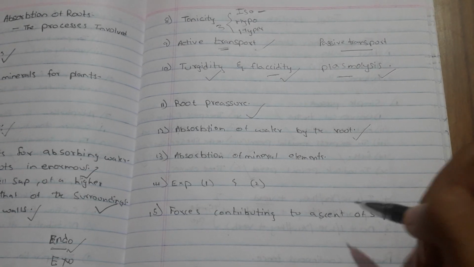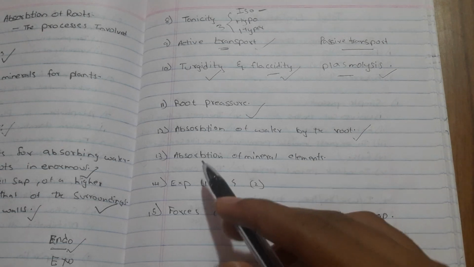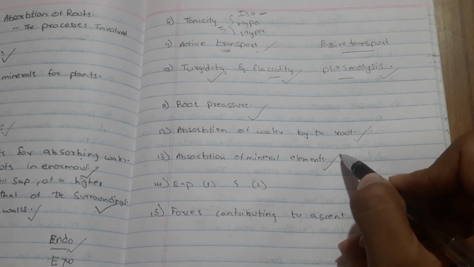Now moving to absorption of mineral elements. Absorption of mineral elements from the soil involves active transport by the cells. Minerals may also be absorbed as ions rather than as salts. Minerals are also absorbed through the water by the roots. That is about absorption of mineral elements.